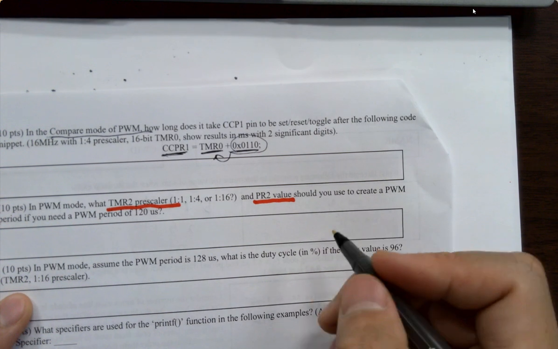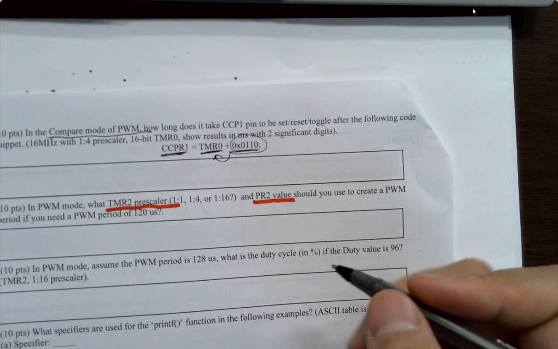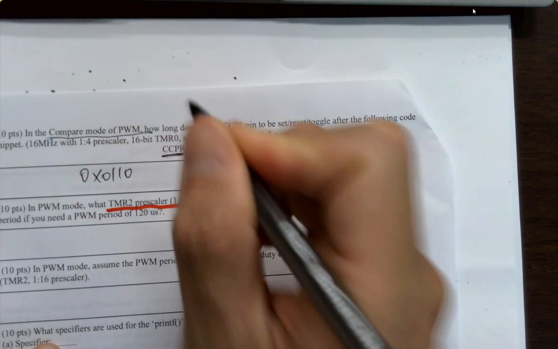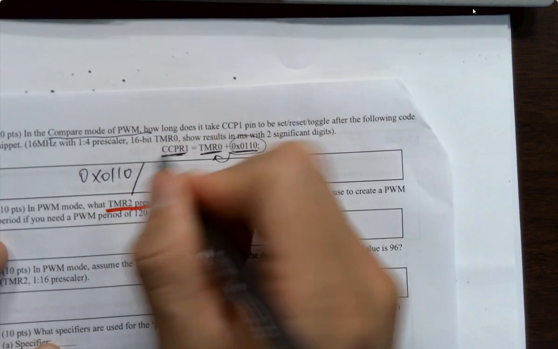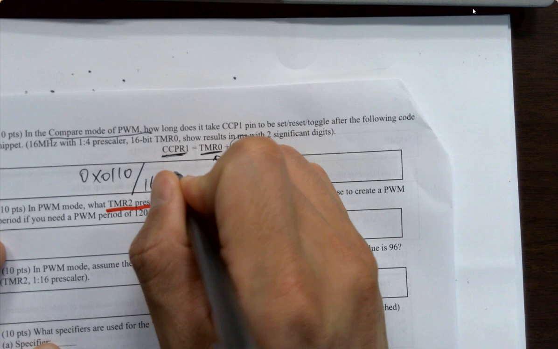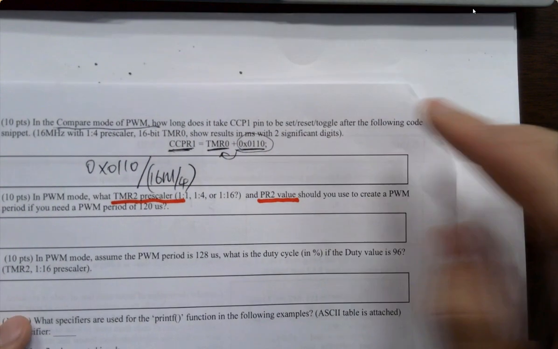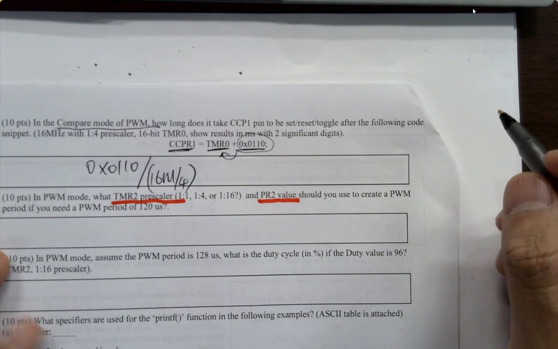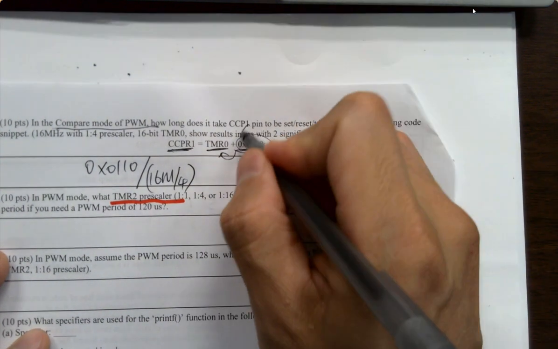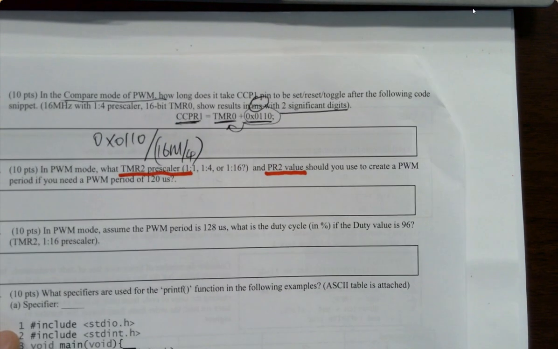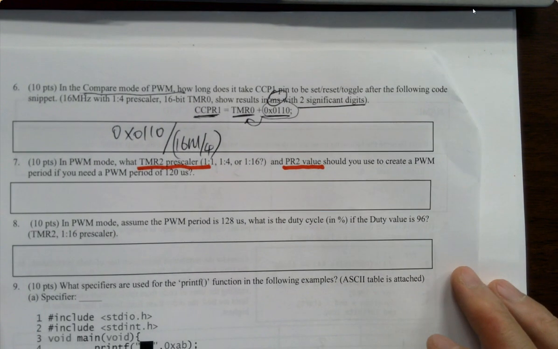So given the count, to find out the time, still the same problem. 0x0110, this is the number of counts, right? Divided by what? 16 mega over 4. That's it. Keep in mind that you want to convert it to milliseconds. Again, 2 significant digits. Keep that in mind. All right.